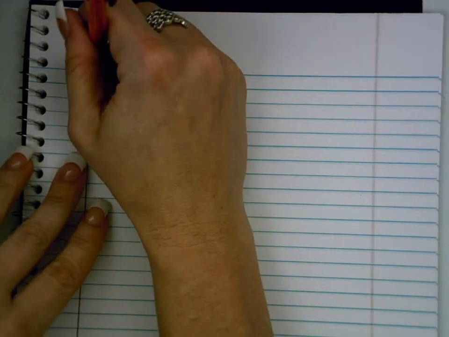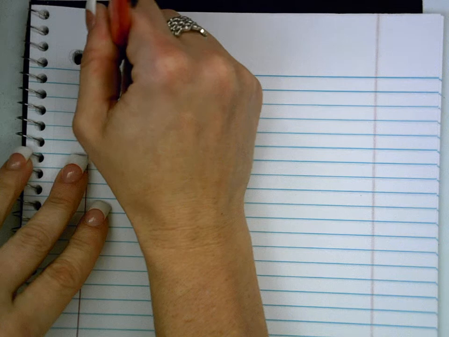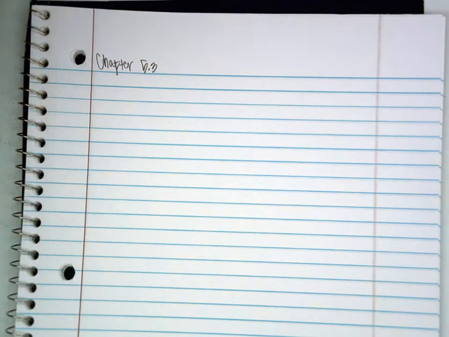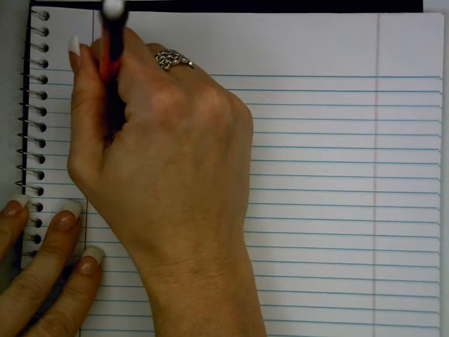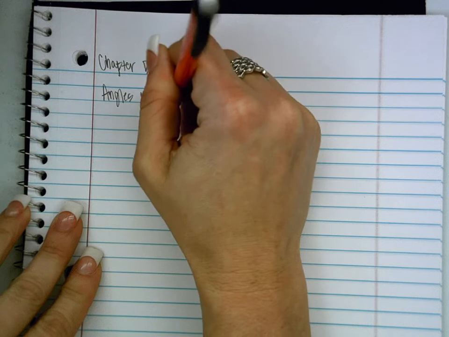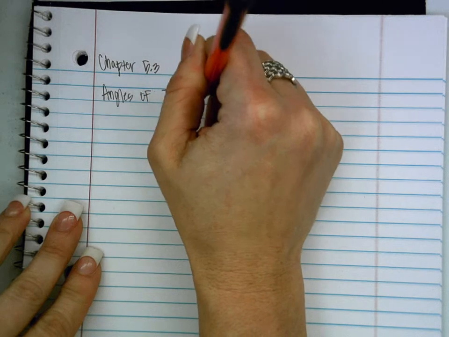Okay, so today we are working on chapter 5.3. Are we taking notes? Yes. Chapter 5.3. For chapter 5.3, we're going to be talking about angles of triangles.